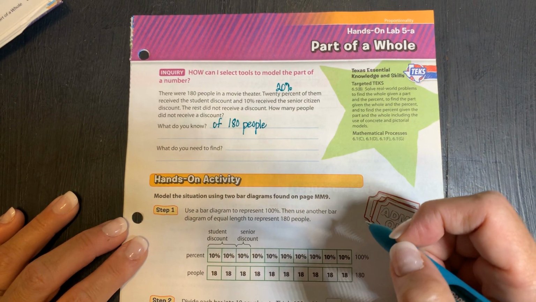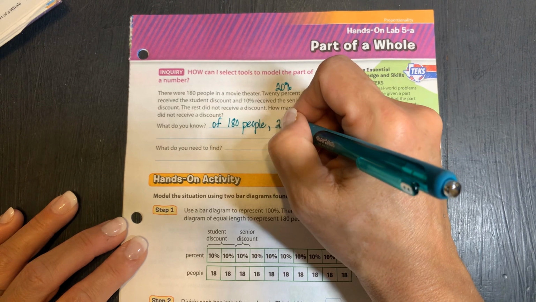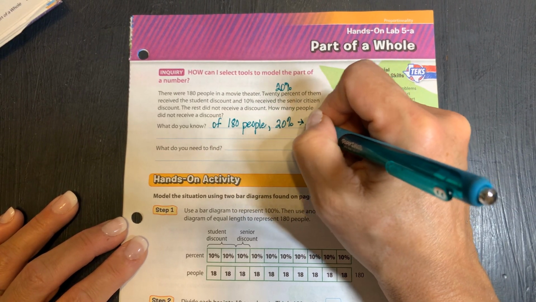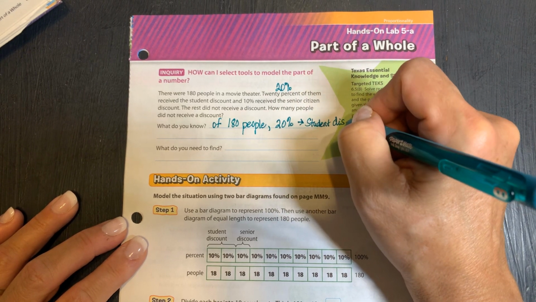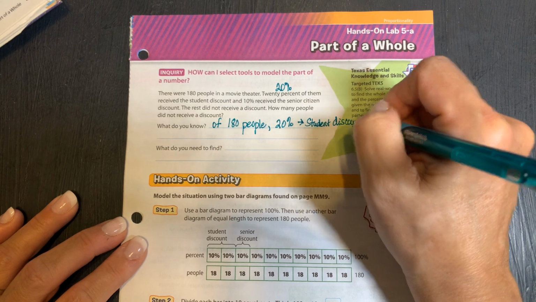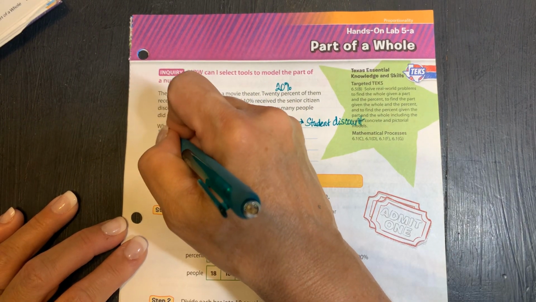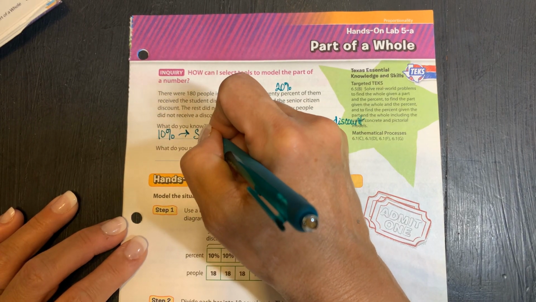We also know that 20% of the people got the student discount. I'll write it out. Okay, they got the student discount. And then 10% of the people got the senior discount.